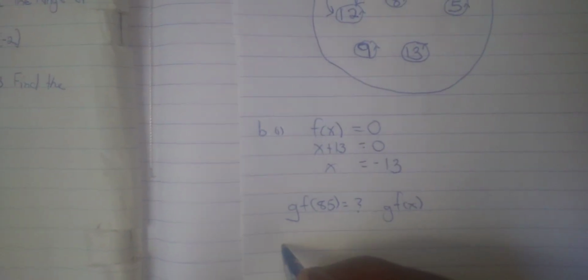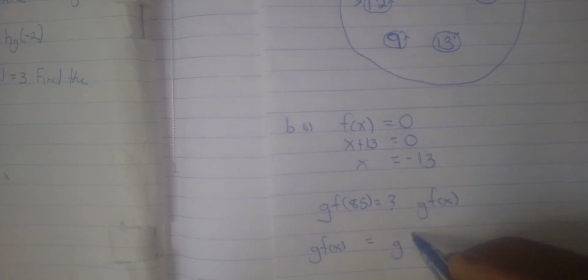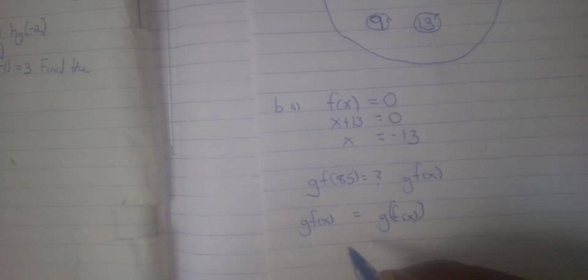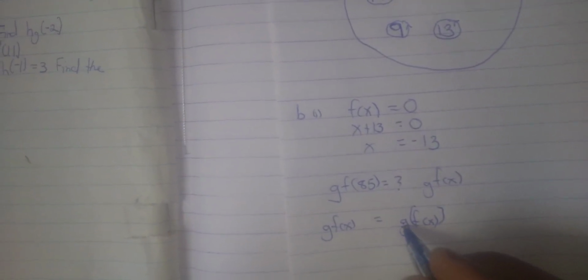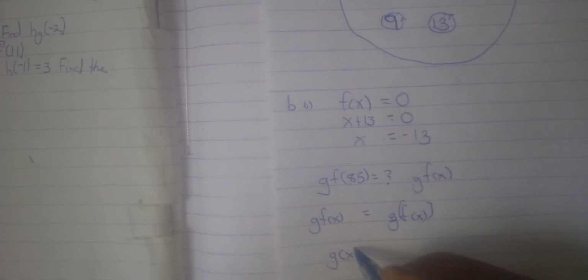Taking note, g f of x is the same as g of f of x, but we consider f as the child and g as the mother. So we take g as our controller. G is controlling, so we should know what g of x is.